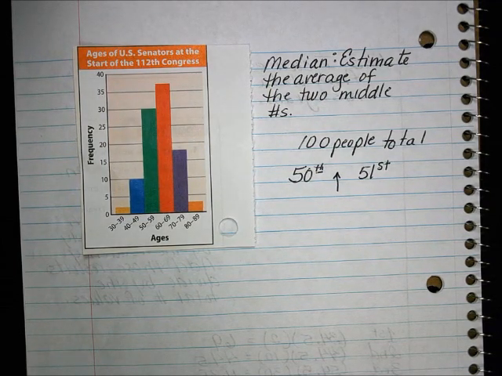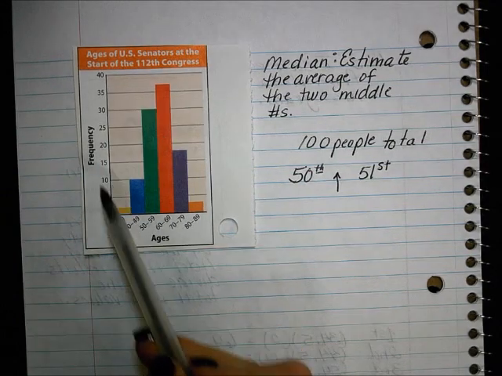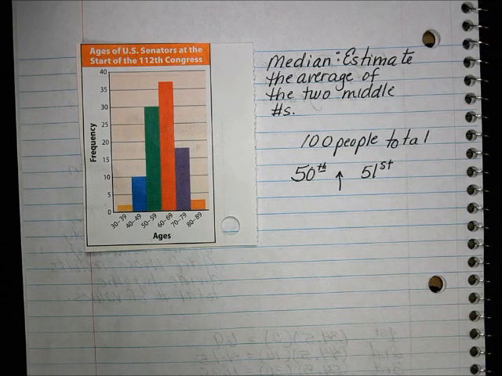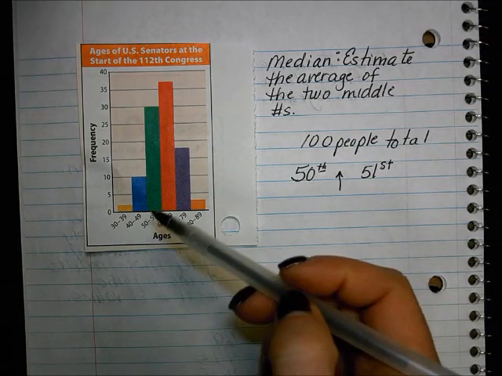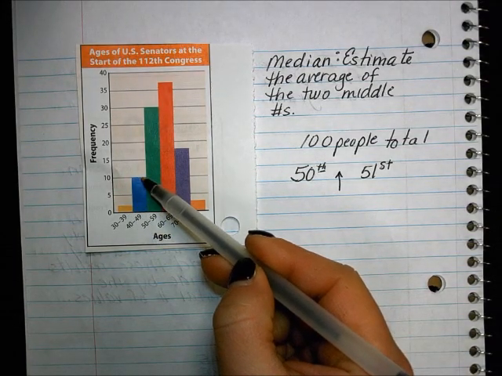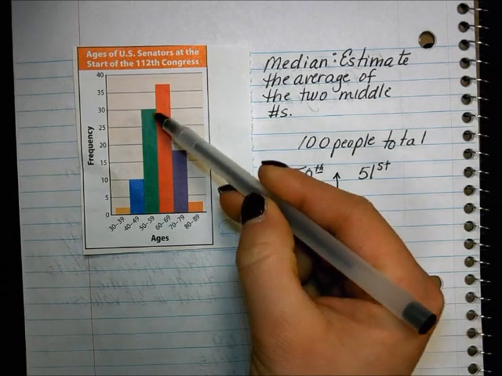The only issue is we don't know actual ages, so we're going to do a lot of estimating. If you take a look at these intervals, we have to figure out where would the 50th person be? Where would the 51st person be? So if you look here, how many people were here? 2. And here there were 10, so that's 12. And here there's 30.